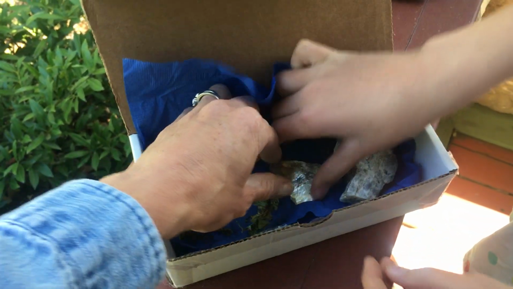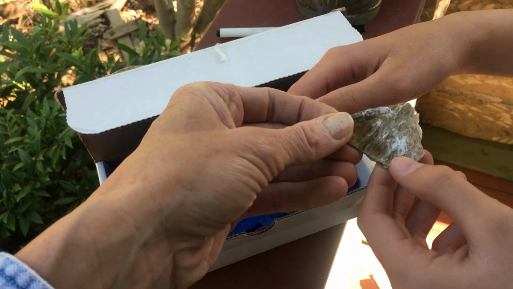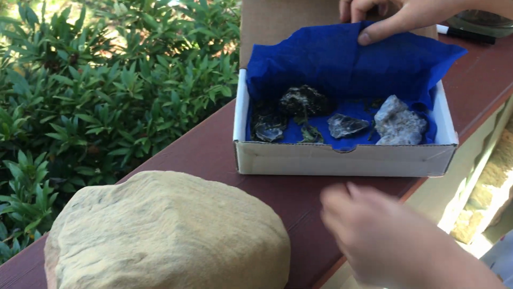What's that one? That's called muscovite. Muscovite. And earlier, there was a jelly bean in this. Oh my goodness.